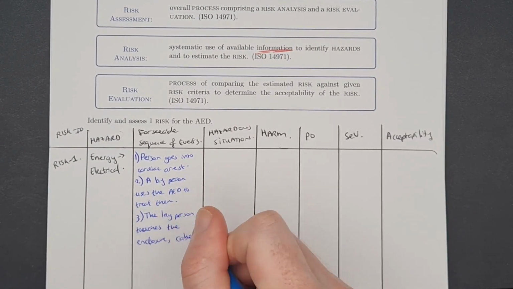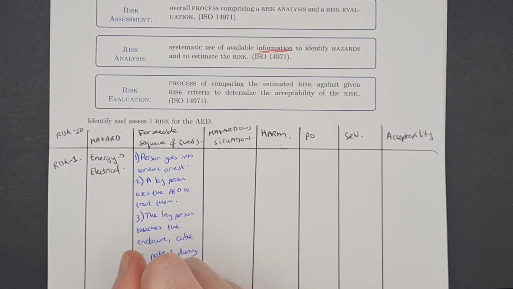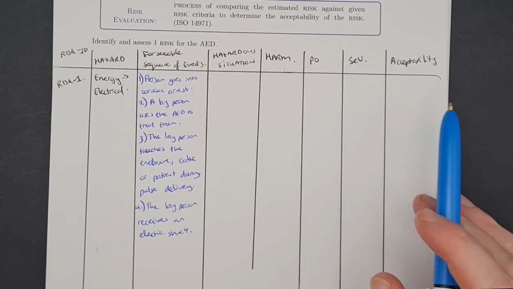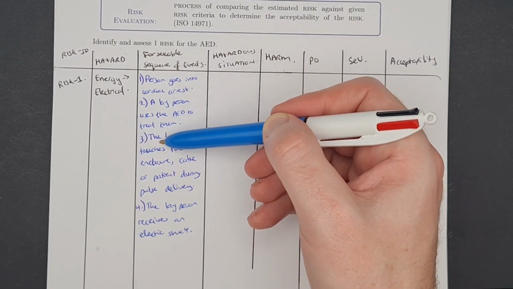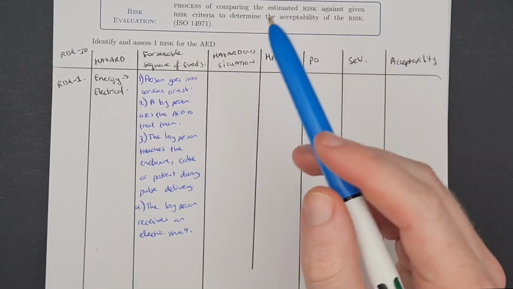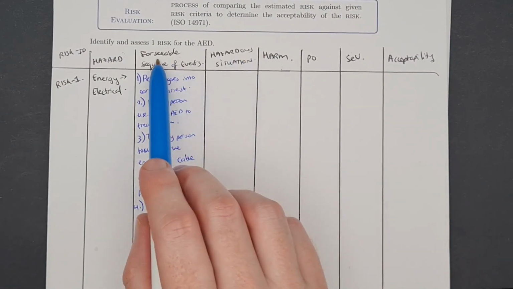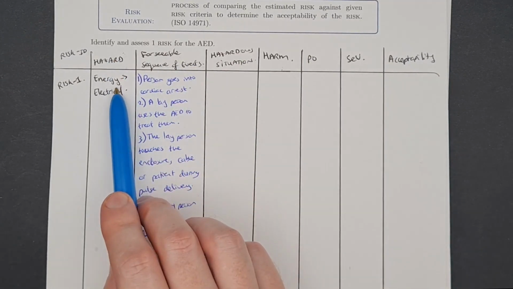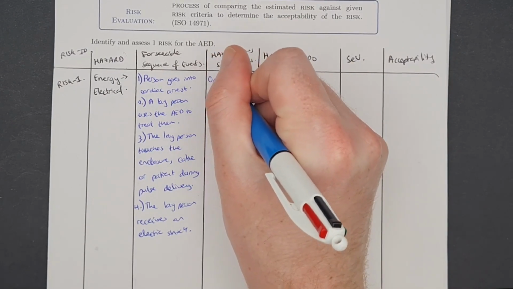So we can see here the foreseeable sequence of events. It's best to see that as a literal sequence of events: first this happens, second this happens, third this, fourth this, etc. The hazardous situation always ends up being a bit of a summary of the foreseeable sequence of events and the hazard itself. So for the hazardous situation, I'm going to put down operator electric shock.